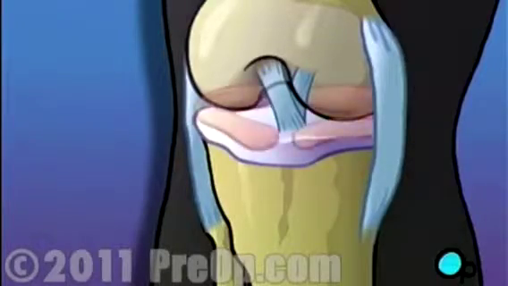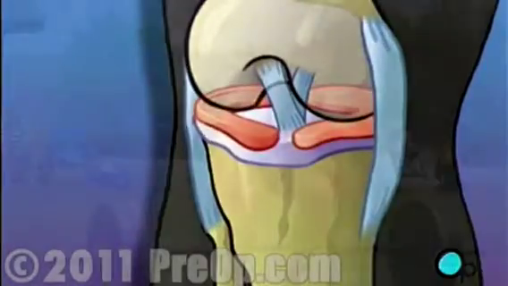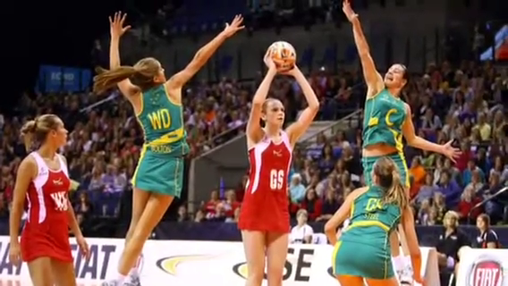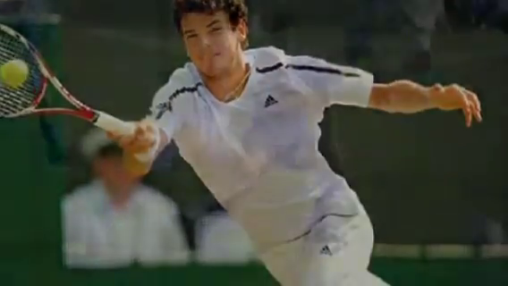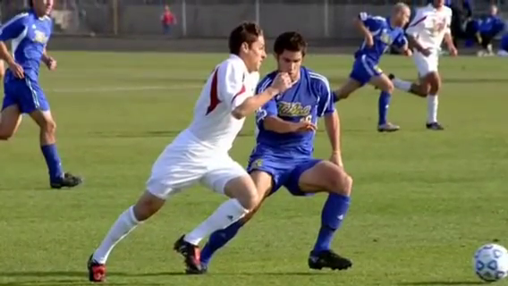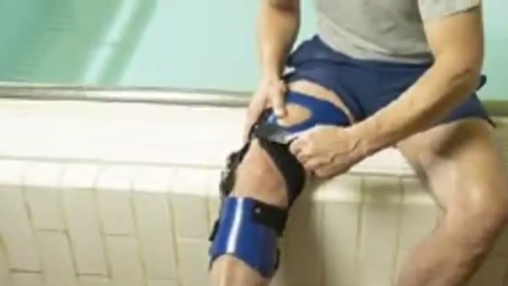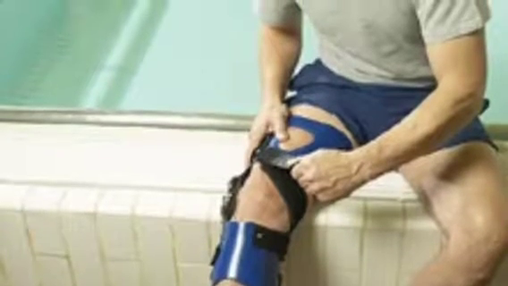The most common cause of cartilage meniscus injury is twisting the knee with the foot planted to the ground, either with or without contact from another player. This can include sports such as deadlifting, netball, basketball, tennis, soccer, and baseball. A cartilage injury often occurs in conjunction with injury to other structures in the knee, such as anterior cruciate ligament injury or a medial collateral ligament sprain.